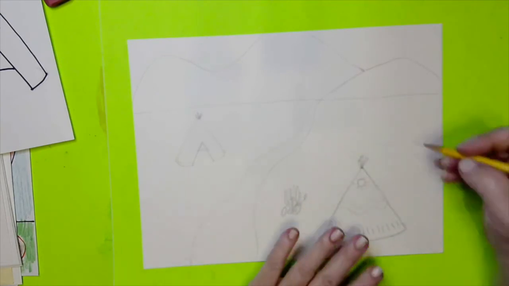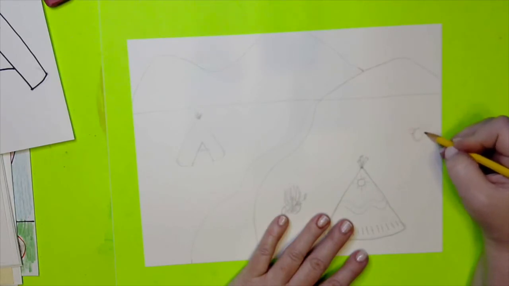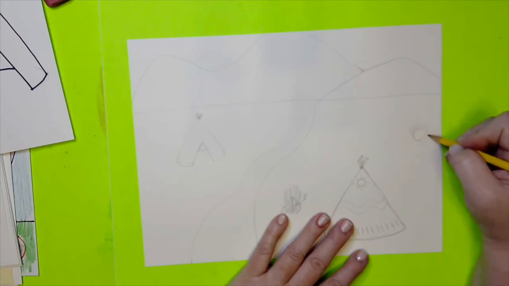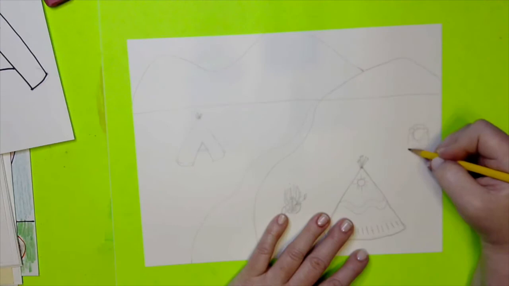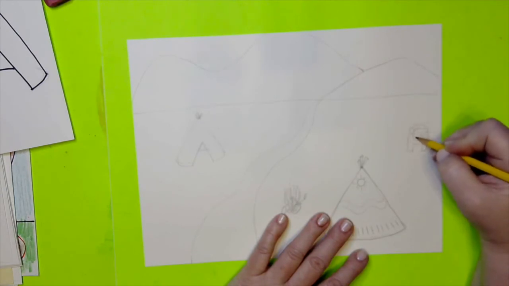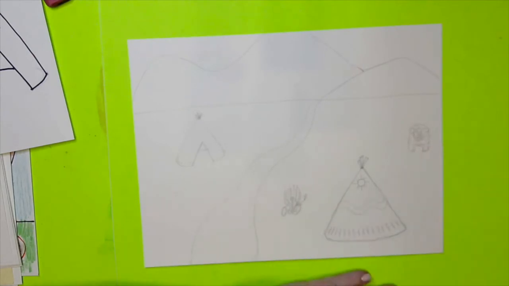Maybe I'll put a little bear back here. So I've got a bear. Get his ears. Get his body. Like he's walking towards me. That would be pretty scary, but we'll make our bear smiley. Okay, so now I've got a little bear smiling towards me.